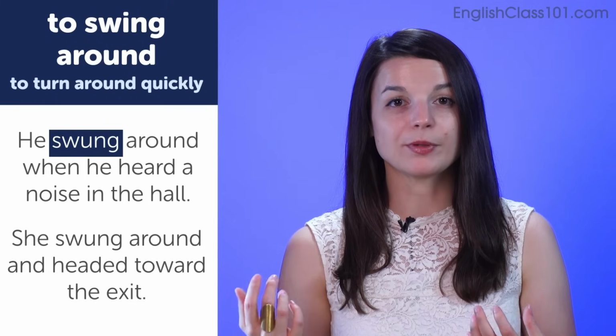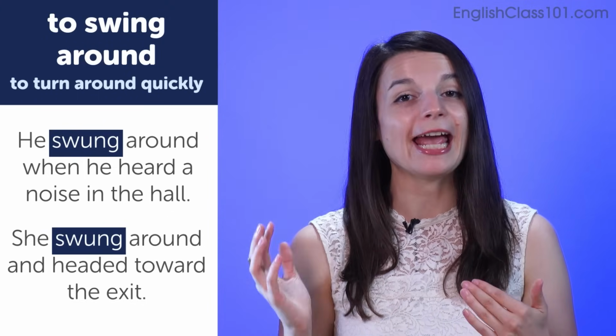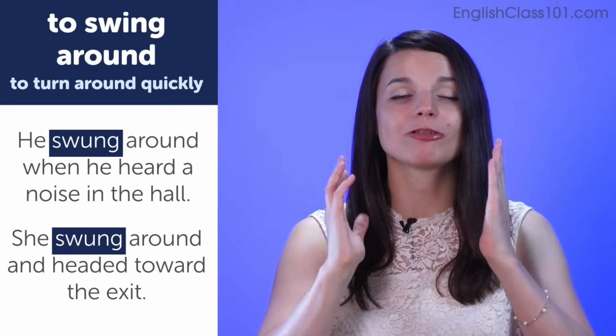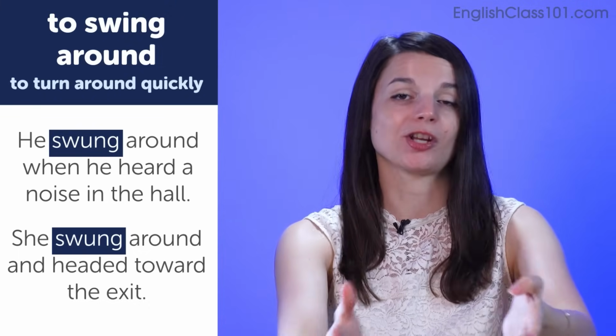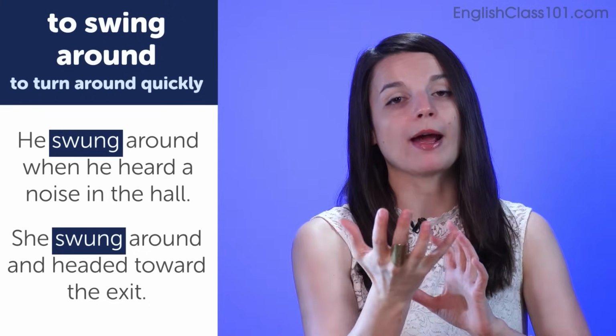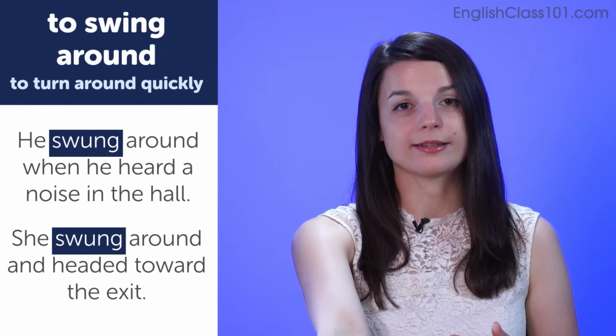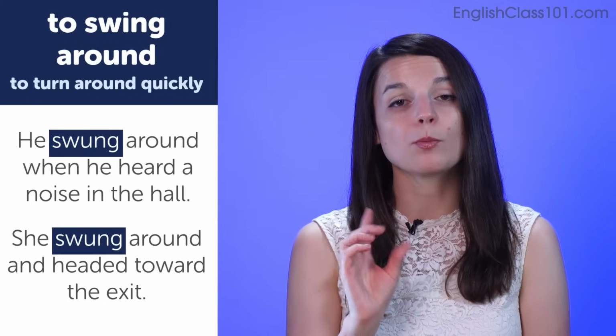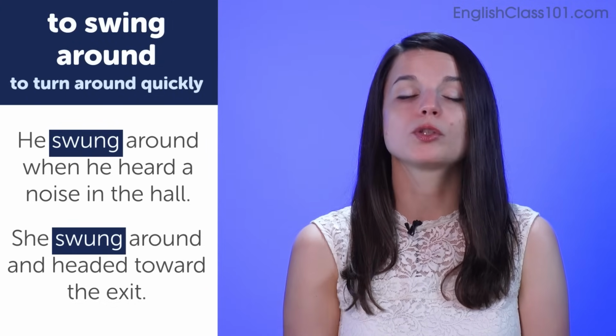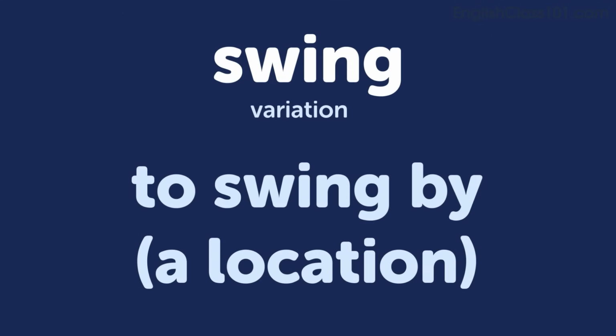In the second example sentence, she swung around and headed for the exit. To head for an exit means to move in the direction of an exit. So she swung around means she quickly turned around and began moving toward the exit. So when you want to describe someone turning quickly, you can use to swing around to do that. The next variation is to swing by a location. This means to quickly stop at a place.